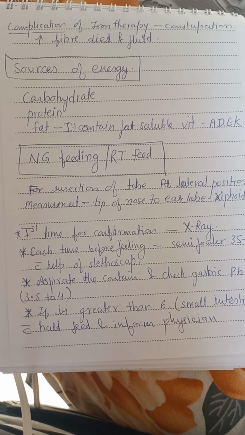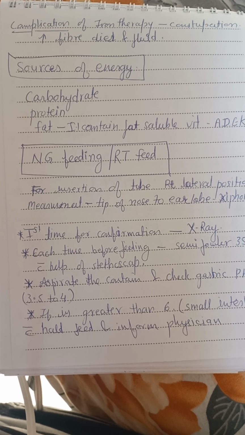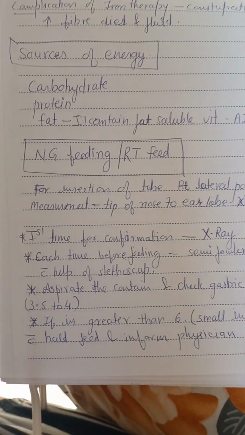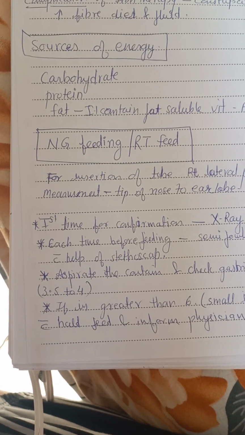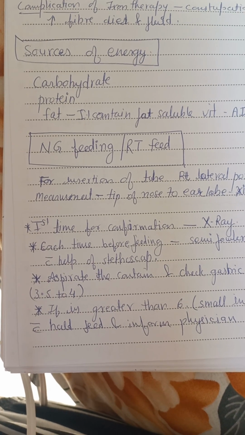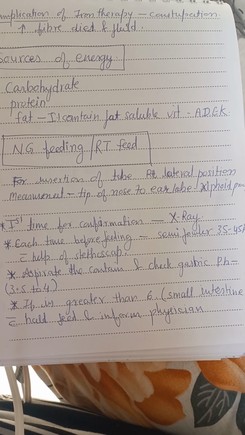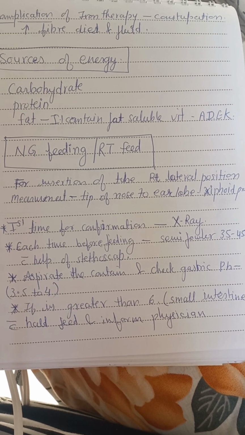Complication of iron therapy is constipation, so we have to increase the fiber diet. Then next is source of energy. Carbohydrate, protein and fat. It contains fat soluble vitamins A, D, E and K.